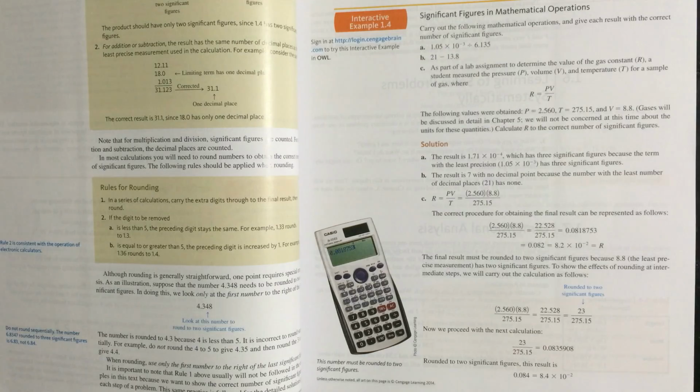It is important to note that Rule 1 above usually will not be followed in the examples in this text because we want to show the correct number of significant figures in each step of a problem. The same practice is followed for the detailed solutions given. In the solution guide, however, when you're doing problems, you should carry extra digits throughout the series of calculations and round to the correct number of significant figures only at the end. This is the practice you should follow.